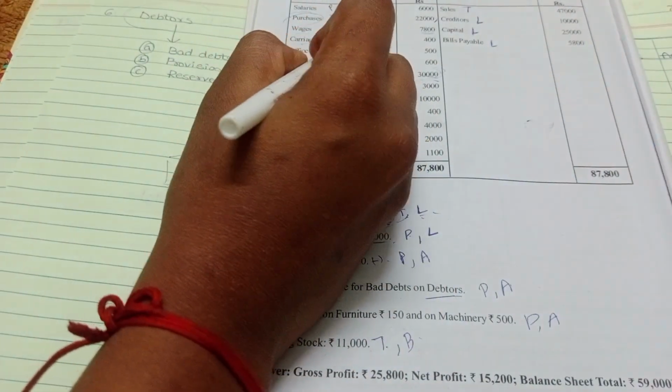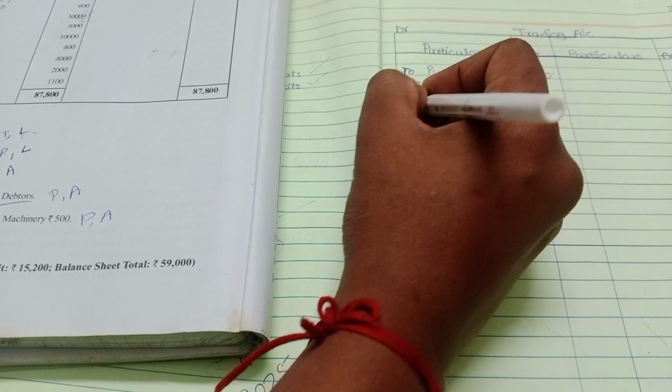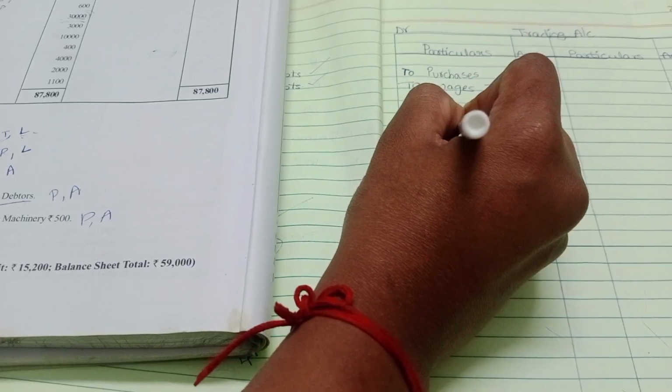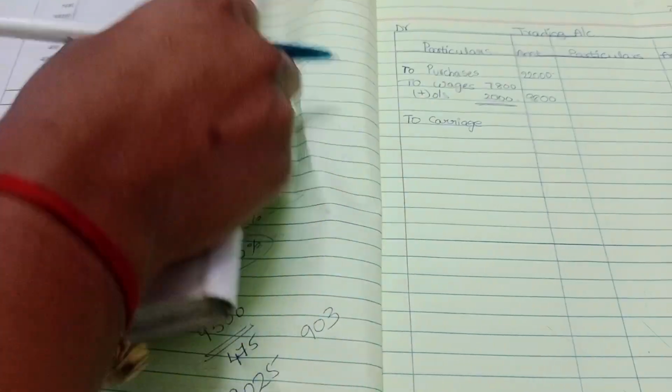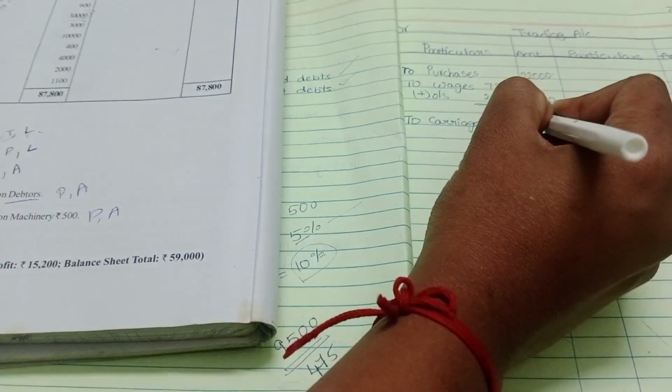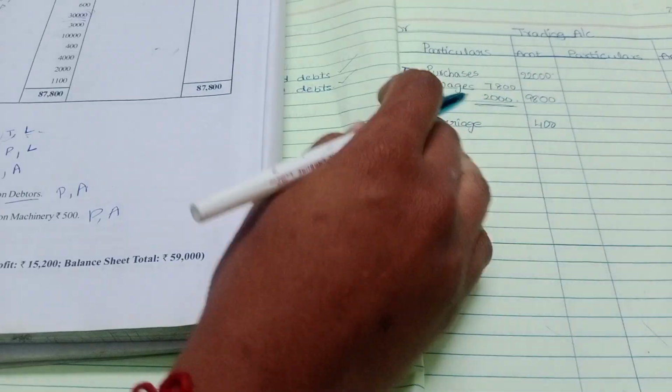Okay, next, carriage on purchases. Carriage on purchases also we need to write on the debit side, to carriage. How much is the amount? 400. Okay, so I am writing that 400 here.